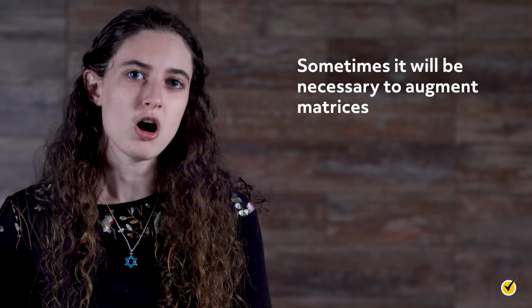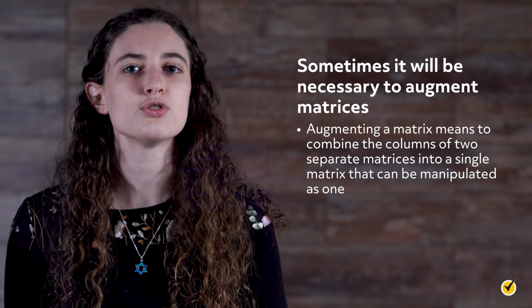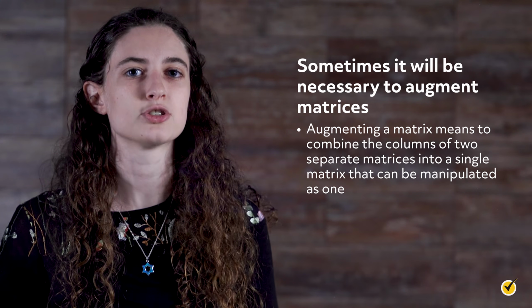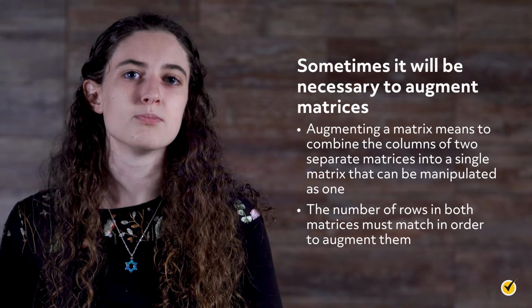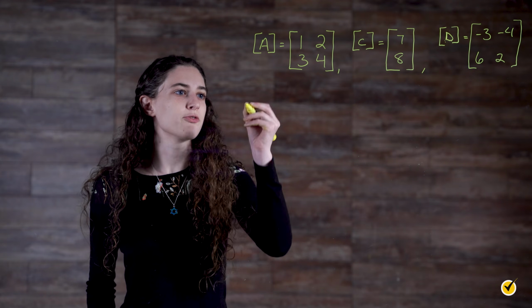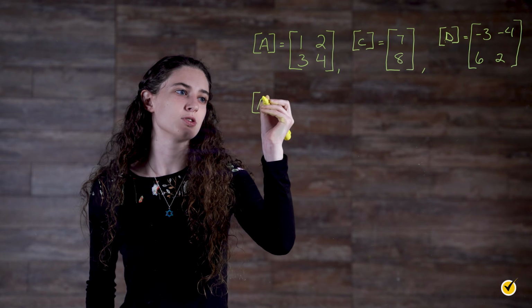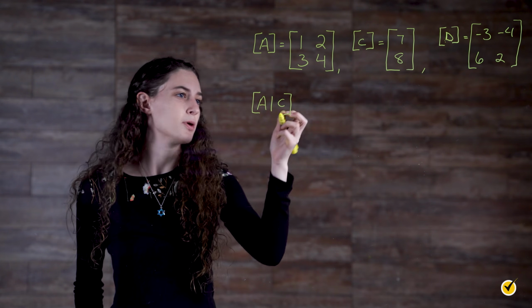Sometimes it will be necessary to augment matrices. Augmenting a matrix means to combine the columns of 2 separate matrices into a single matrix that can be manipulated as one. Note that the number of rows in both matrices must match in order to augment them. The notation for augmentation is a bar. For example, if we want to find the augmentation of matrix A and matrix C, we would do this. Remember, the bar means augment.